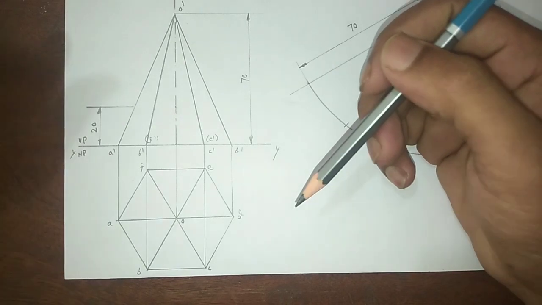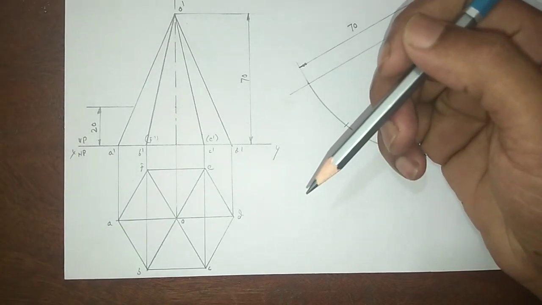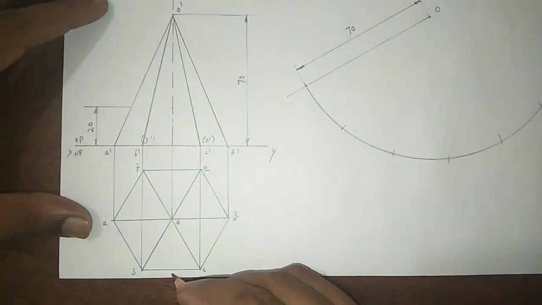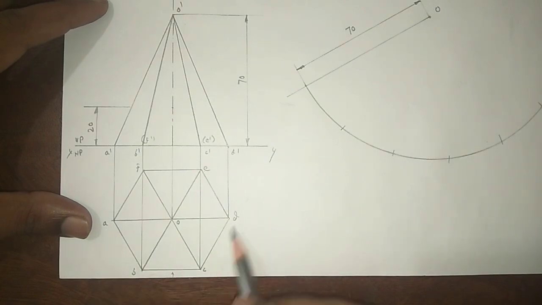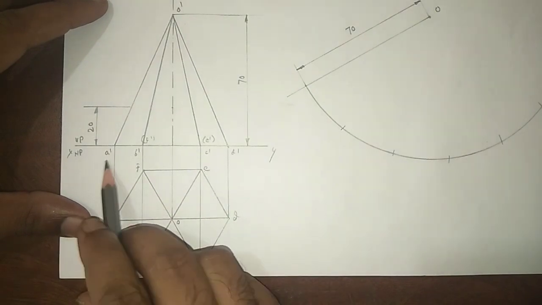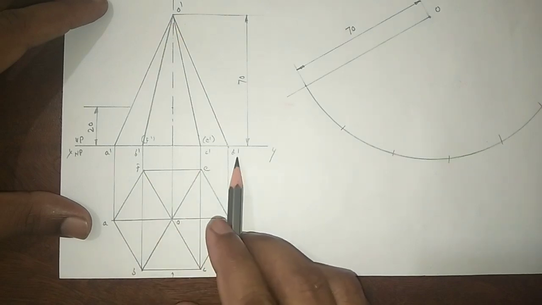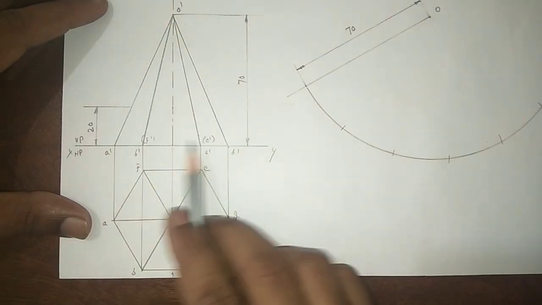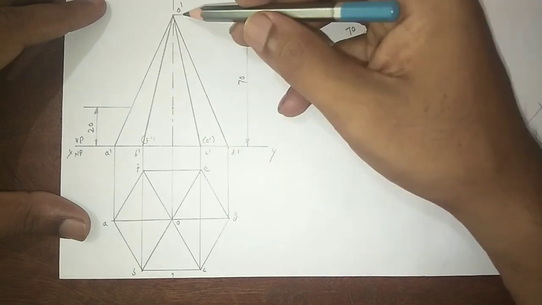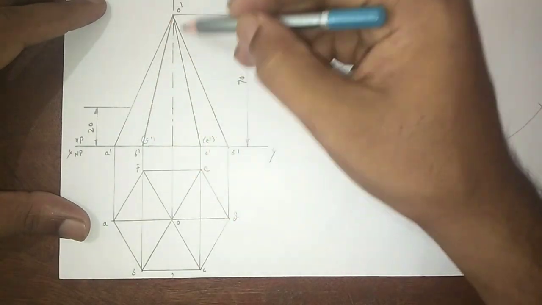Next we are going to draw the front view. The front view is obtained on the vertical plane. When we look at the object from this side, A, B, C, D are visible, and E and F are invisible. So I put A dash, B dash, C dash, D dash as visible, and the invisible edges are put in brackets. The height of the pyramid is 70 mm, and we connect all the slanting edges.